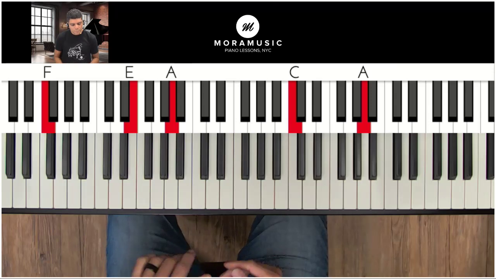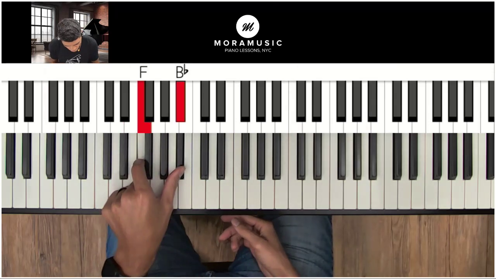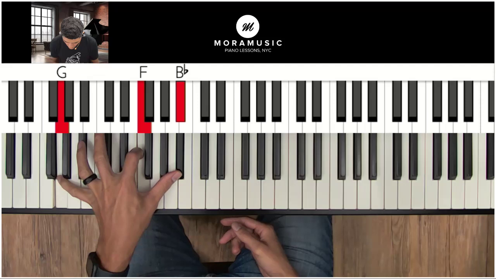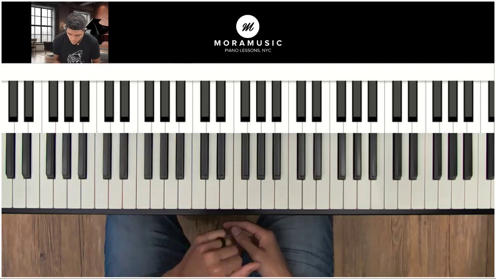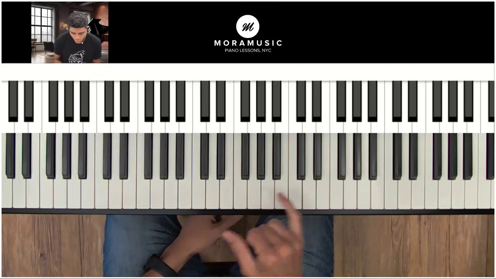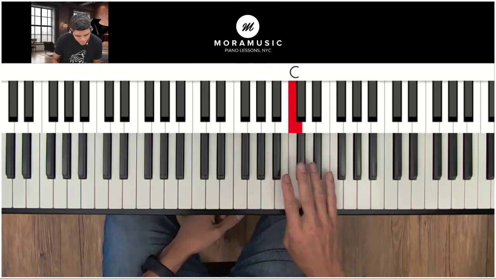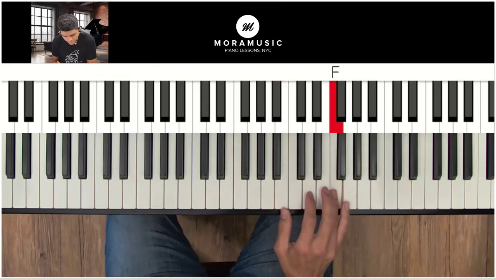So I'm playing my chords with shells and a root note, but my right hand is playing the F major scale to create movement.